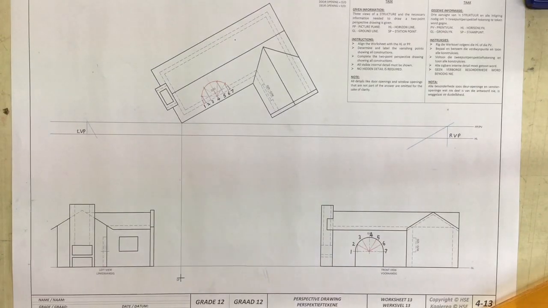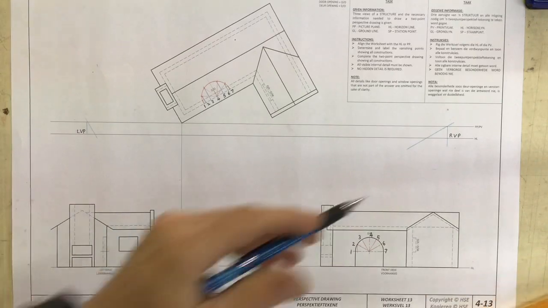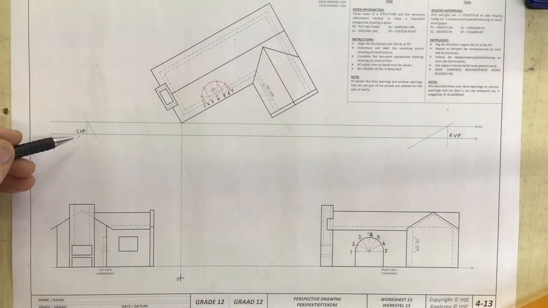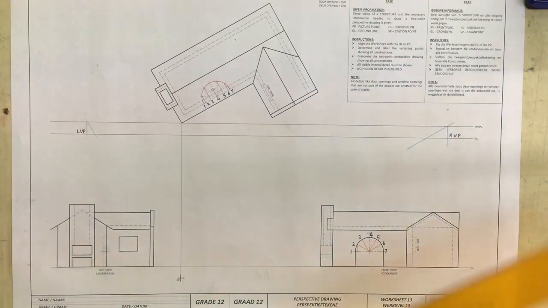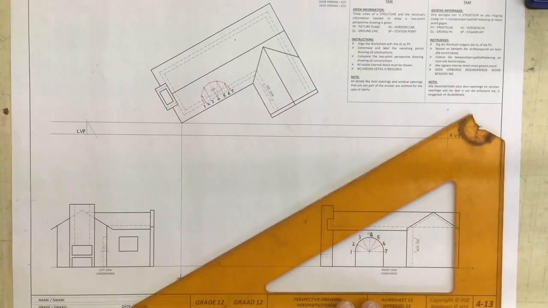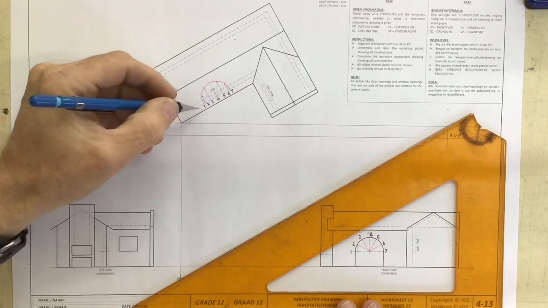Right, we're looking at doing the perspective drawing of this house over here. First of all, we need to find the RVP and LVP, the vanishing points. They are placed on this horizon line over here. And the way that we get that, we take a line going at the angle of this object over here.